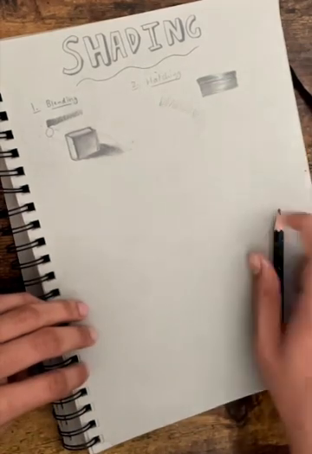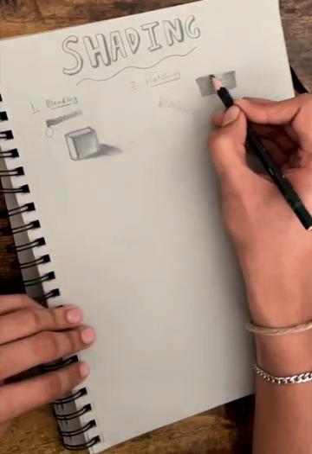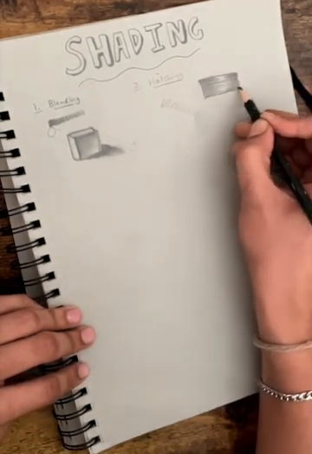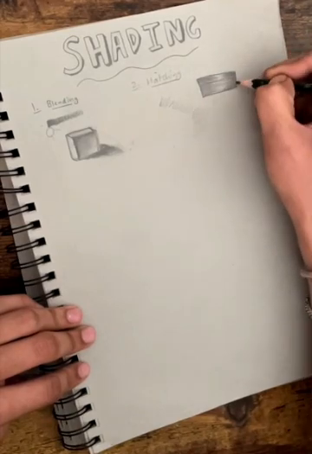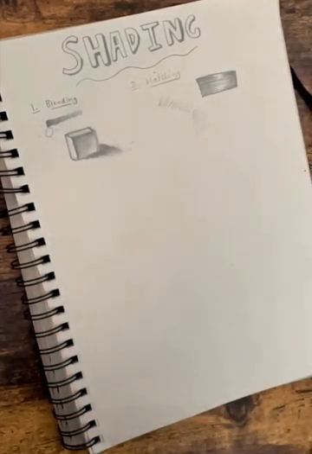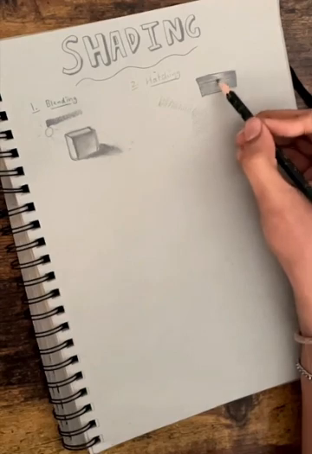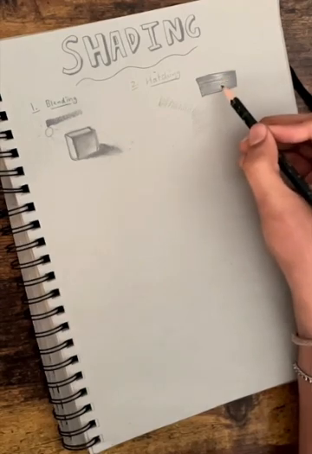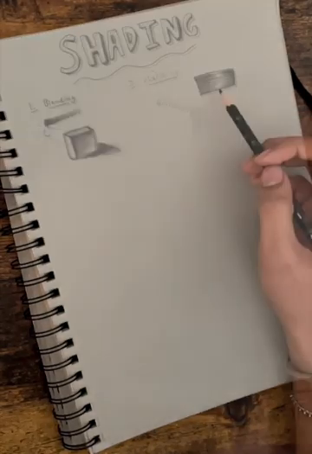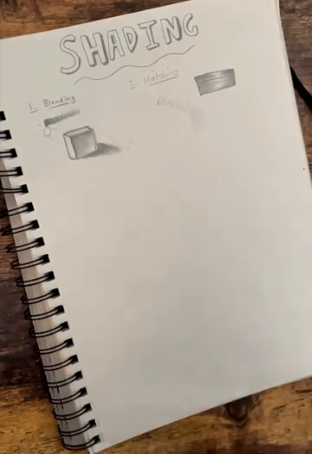So now, let me just darken this boundary up here. You can kind of see the illusion of some sort of reflection in this portion between the two hatches that isn't shaded. There's some sort of reflection. So that's one of my favorite uses of hatching.